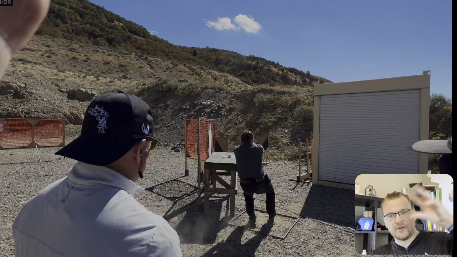Plate racks. A plate rack is an interesting beast. Here's a question for you. What plate do you miss the most? What plate gives you the most grief? For me, it's the third. It's always the third plate. And this is why I think it happens.